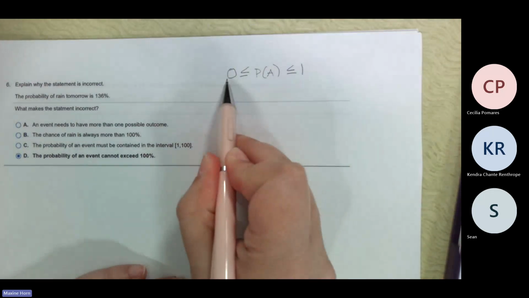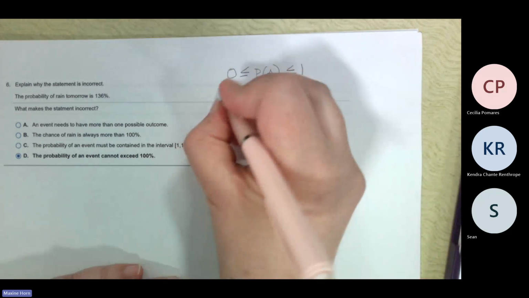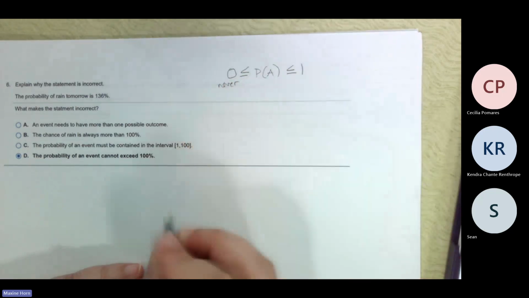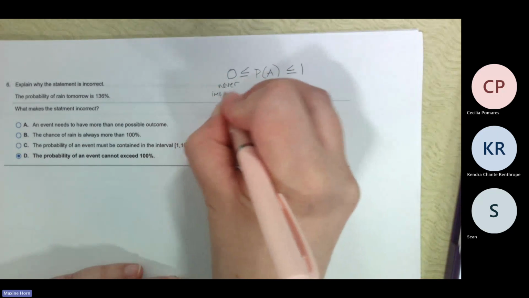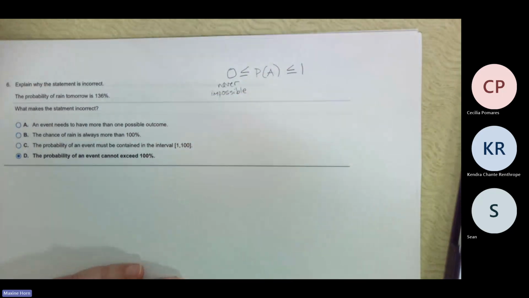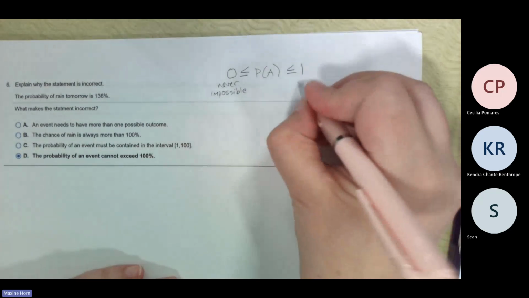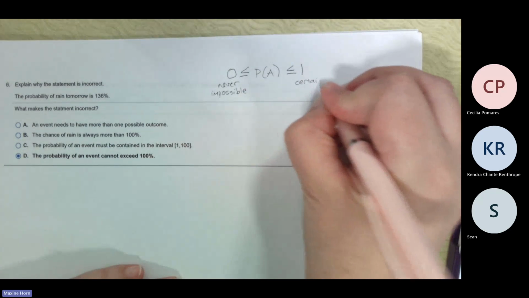Can't be any less than 0, can't be any more than 1. If it is 0, that means that the event is never going to happen, or you can think of it as the event is impossible, but there is a 0% chance that it will happen. Whereas if it is 1 or 100%, then the event is certain.